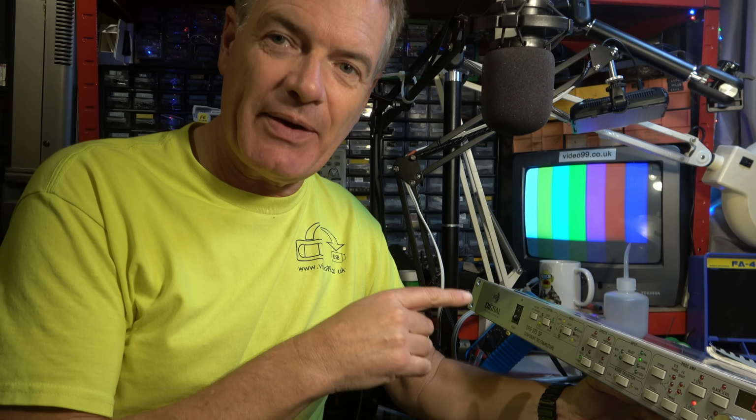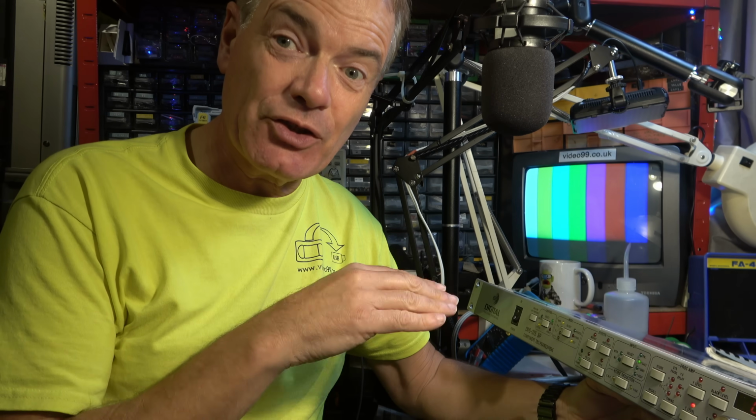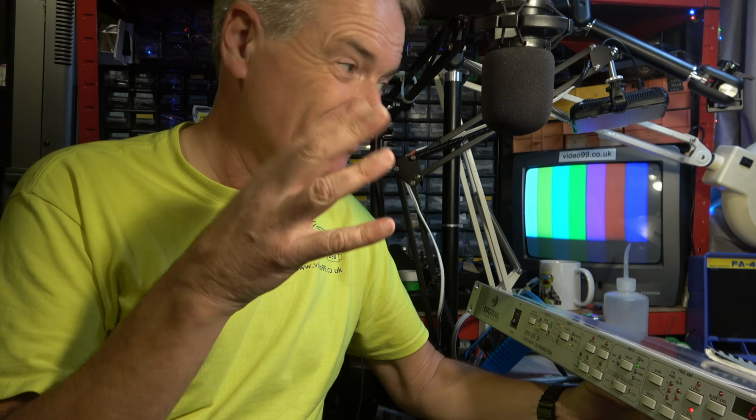Hello, a little while ago I was demonstrating this. It's a DPS375SP digital timebase corrector. But to fully test it I should use a vectorscope. And I did mention that I don't have room in my rather small workshop here for a big vectorscope like the one I've got downstairs.